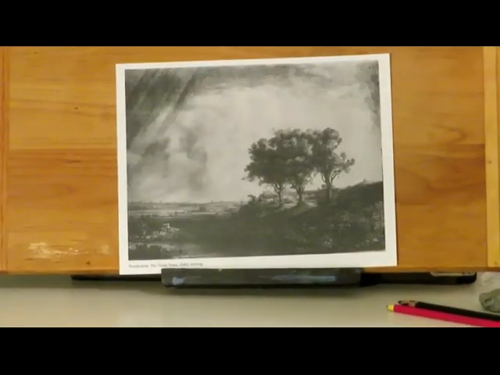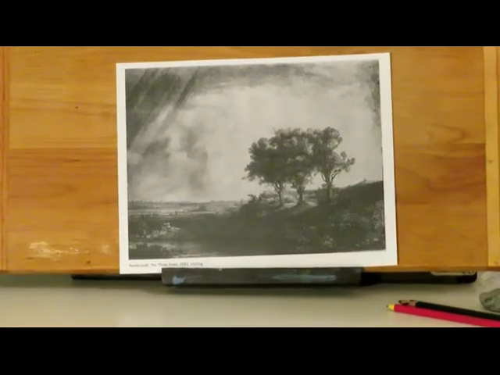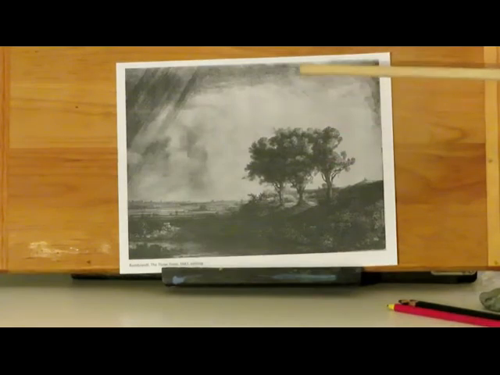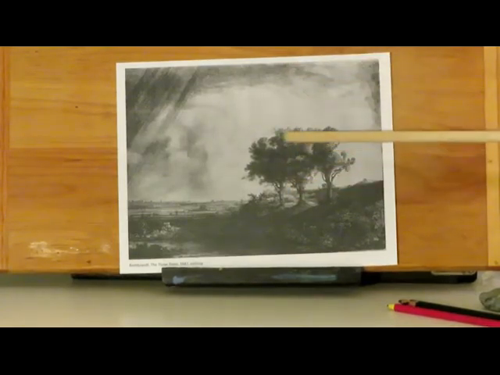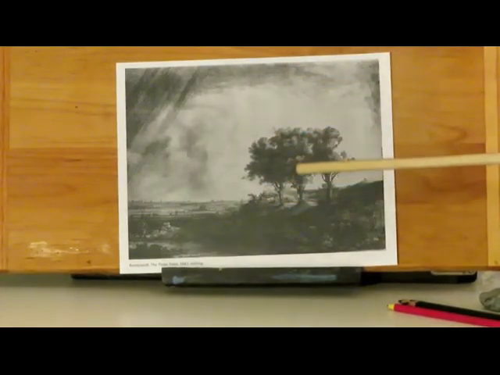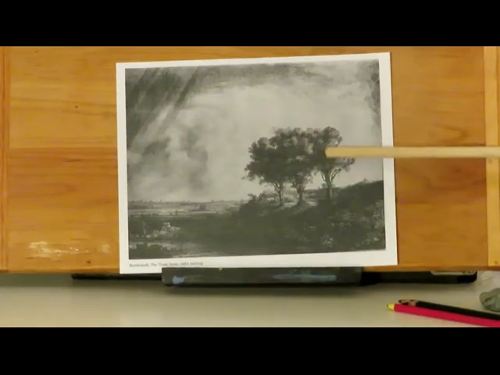Composition refers to the organization, arrangement, and combination of objects within the border. The border is also called a format. And you want to bring the viewer's eyes to your center of interest. So in this case, in Rembrandt's etching of the three trees done in 1643, this is the main focus.